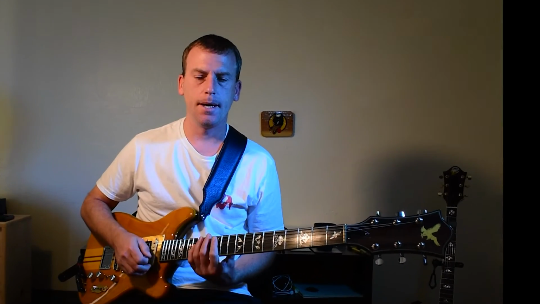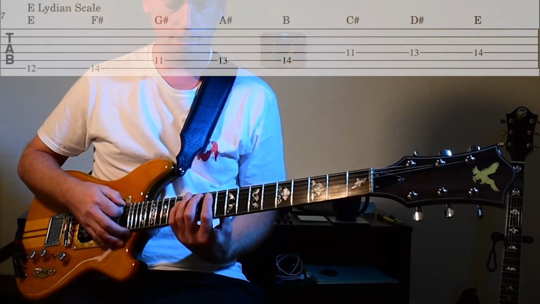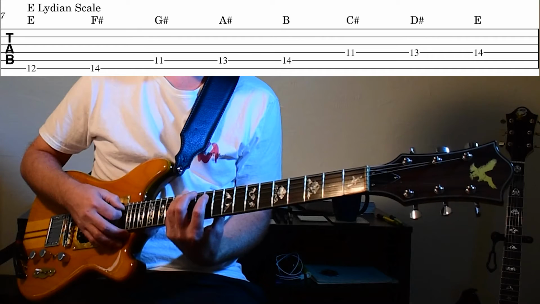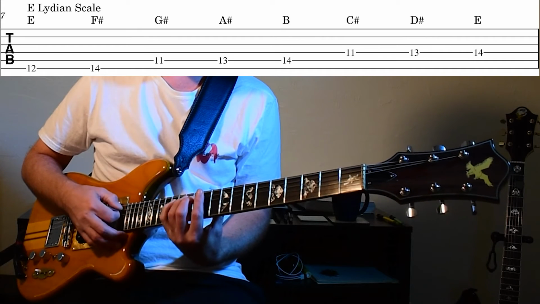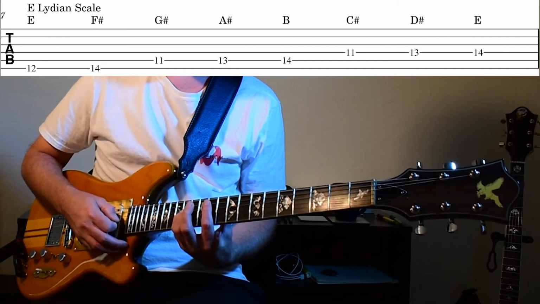So back to the mode here. What could we do with it? I'm going to change gears here and switch up the key to an E Lydian. So we'll go through the notes of that. We have E, F sharp, G sharp, A sharp, B, C sharp, D sharp, and back to E.